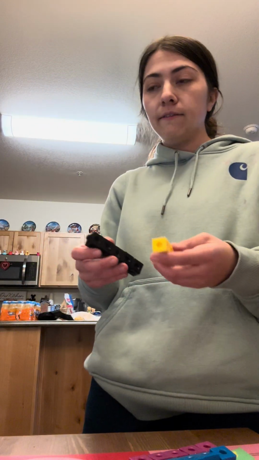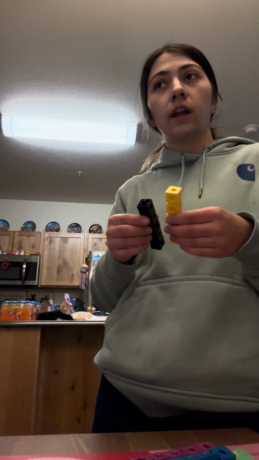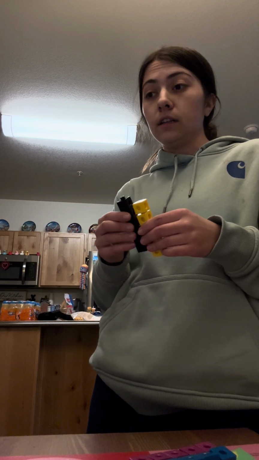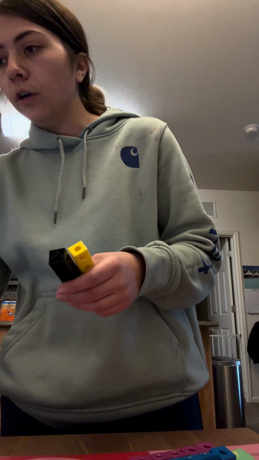I'm going to model with the problem 11 plus 6 using these manipulatives. Have you ever used these before? Yes. Remember that these are not a toy. These are a tool to help us learn. If we're going to use them as a toy, we're going to have to use something different. Does that make sense? Yes. Okay. So 11 plus 6.